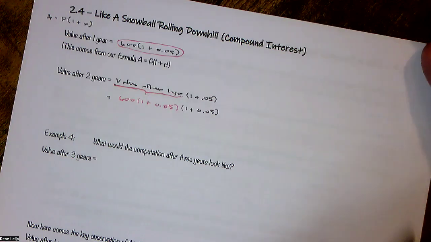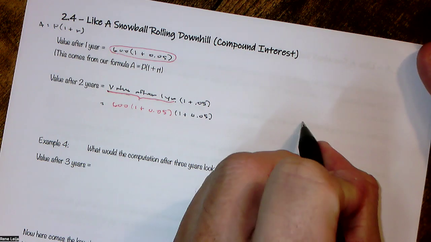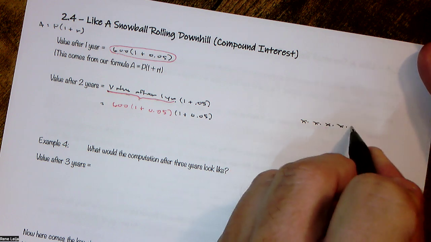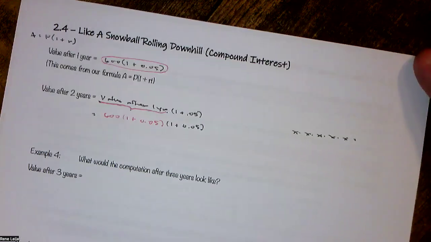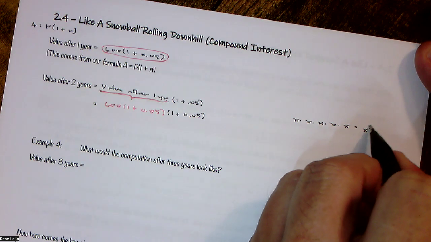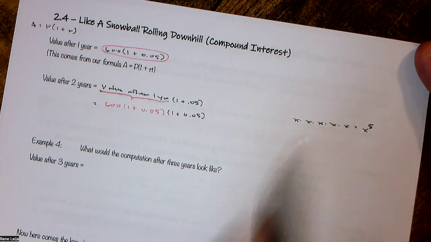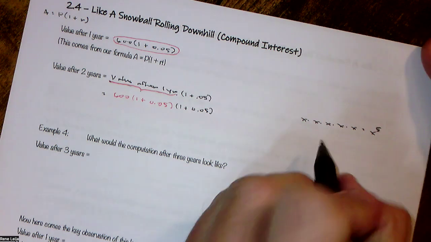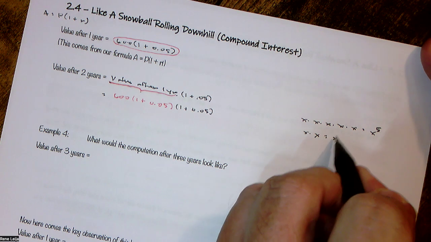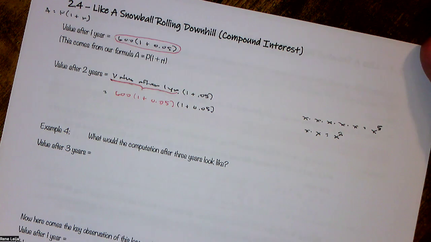Well, just like exponents, I told you we were going to get mathy. So if I have x times x times x times x times x, I can rewrite this in exponential notation as x to the fifth. Okay. So if I have x times x, that would give me x squared because I have two of them that I'm multiplying together.